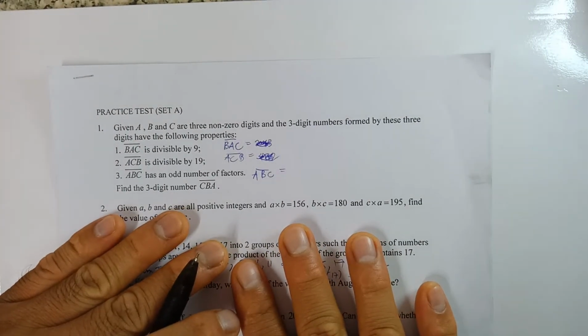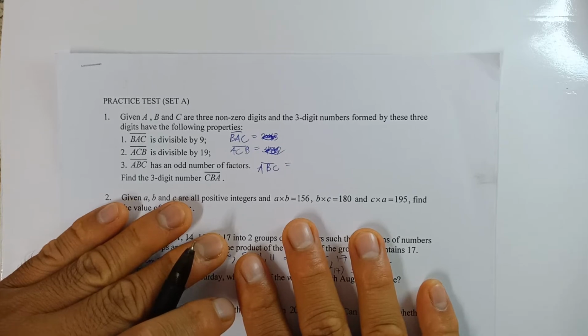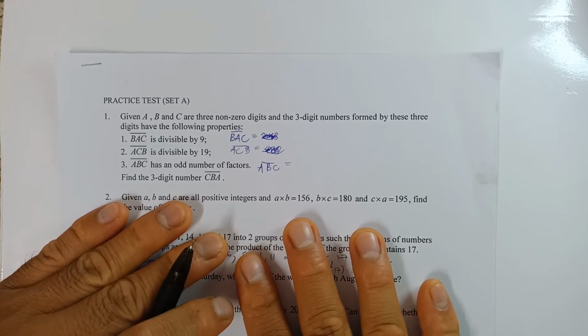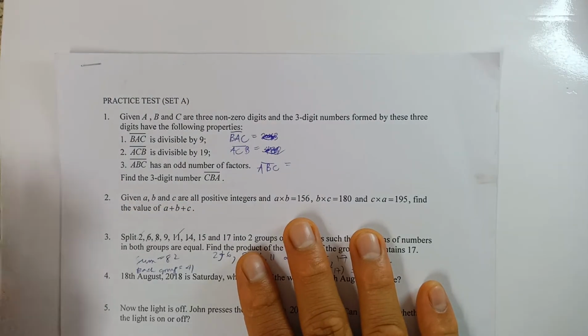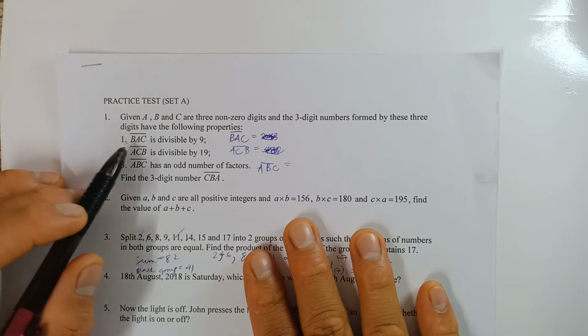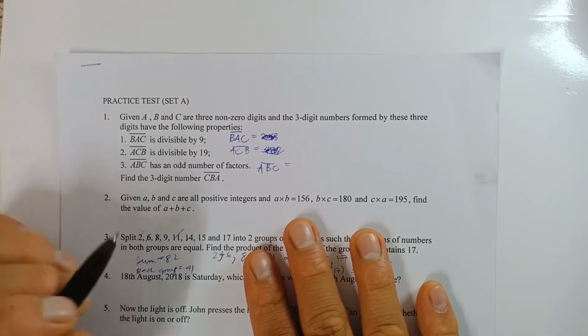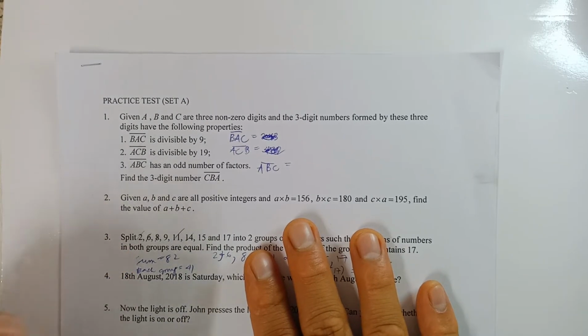Given A, B, and C are 3 non-zero digits and the 3-digit numbers formed by these 3 digits have the following properties. Number 1, BAC is divisible by 9. Number 2, ACB is divisible by 19. And number 3, ABC has an odd number of factors. So first, let's look at condition 1. BAC should be divisible by 9. Think of a 3-digit number which is divisible by 9.